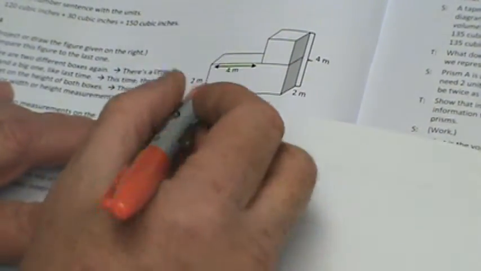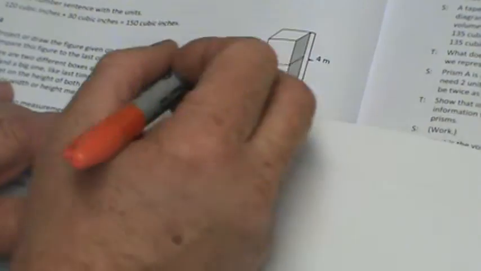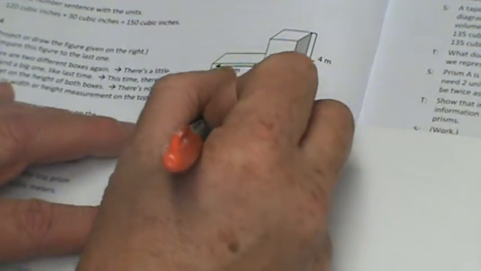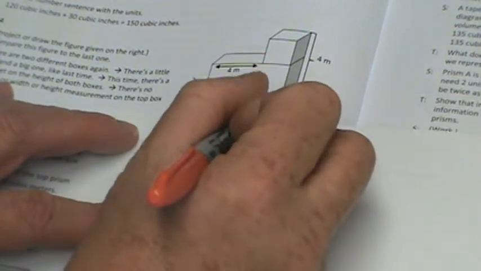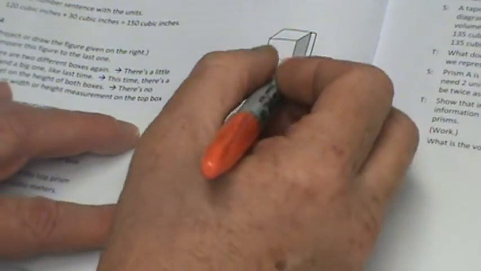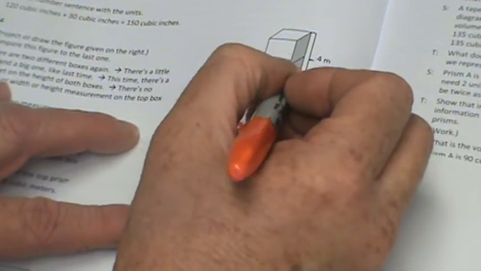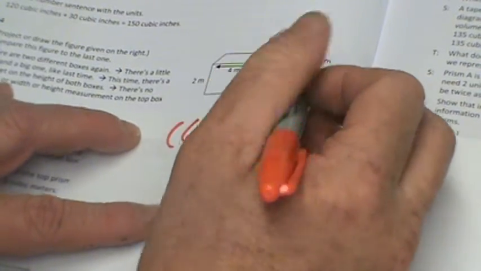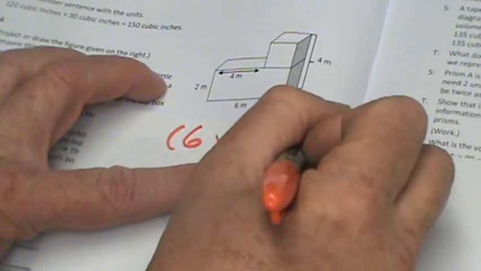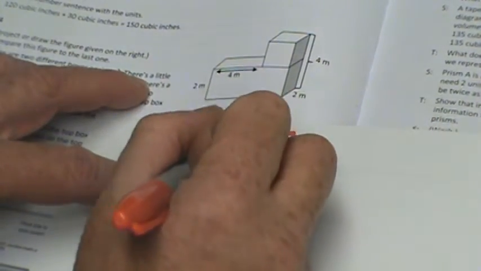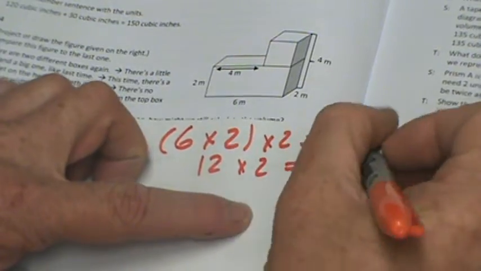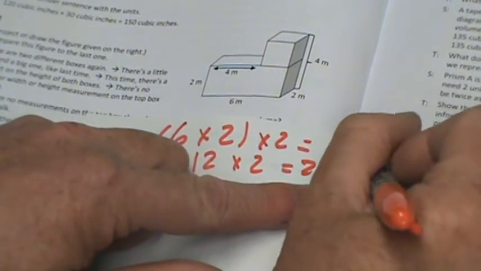So our first block down here, container, is 6. See the 6 inches? So 6 times 2, that's the height, times another 2 over here. See, I know it's 2 because it's 4 from here to here, and this is halfway up. So 6 times 2 times 2, we're just left with 12 times 2 equals 24 centimeters cubed.